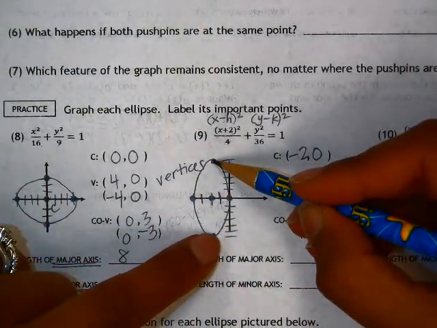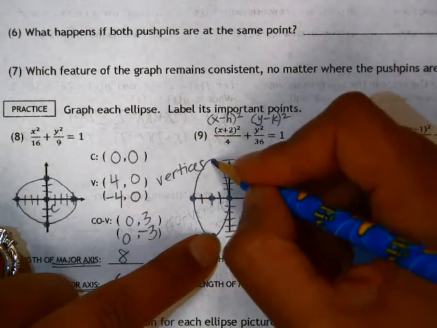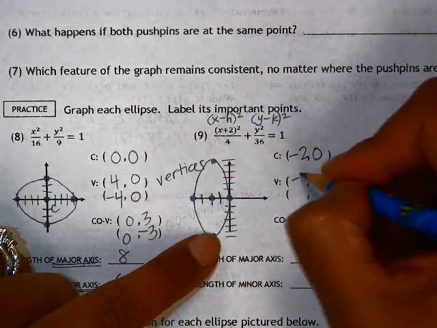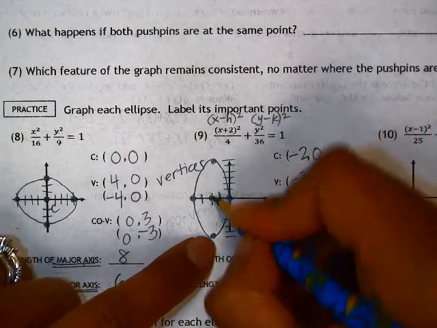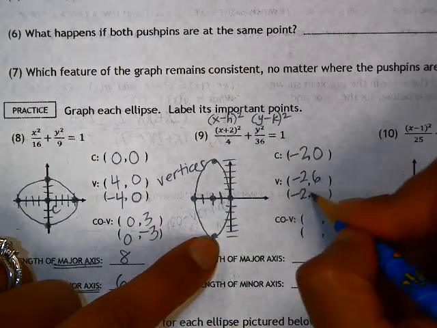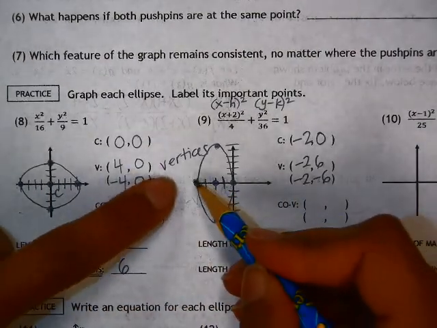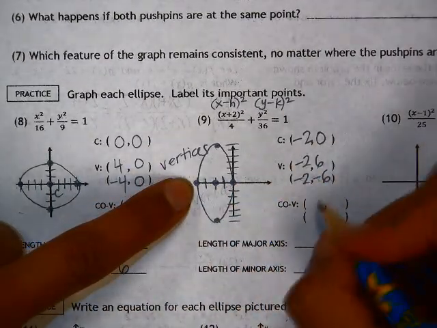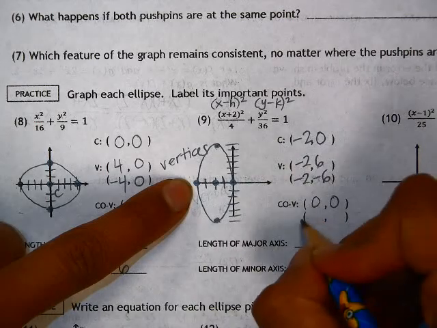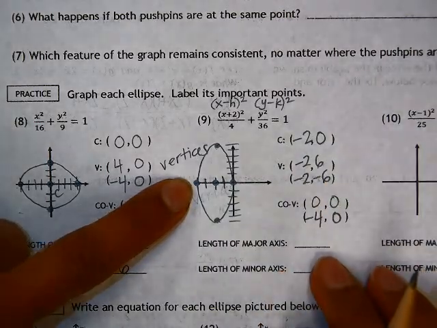So here our vertices would be here and here. This point is at negative 2, 6. And we also have a vertex at negative 2, negative 6. Then the co-vertices are on the shorter axis, or the minor axis, at 0, 0 and negative 4, 0.